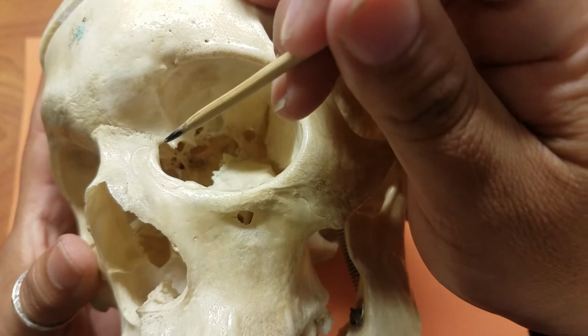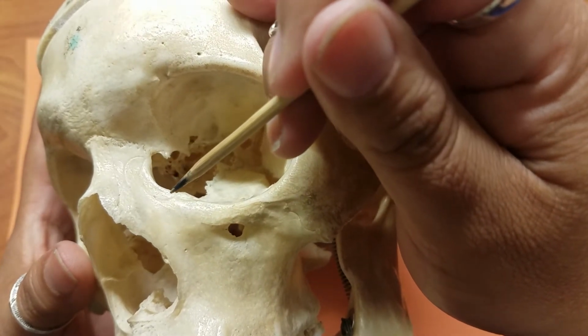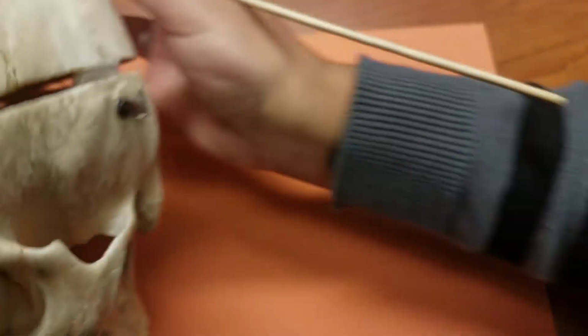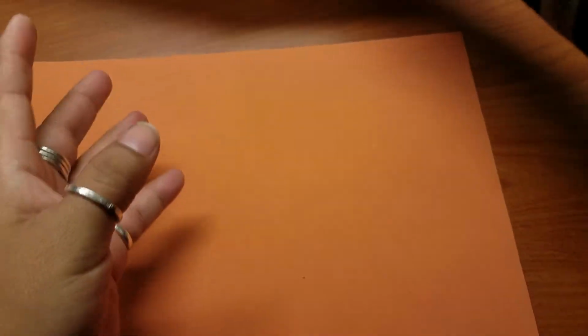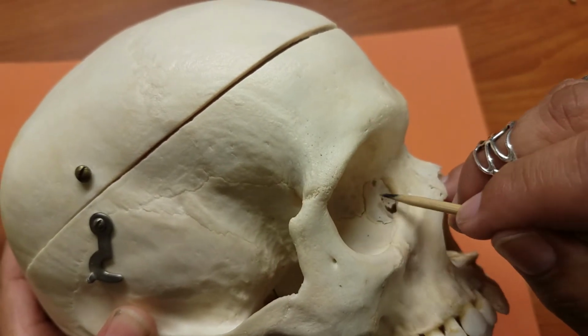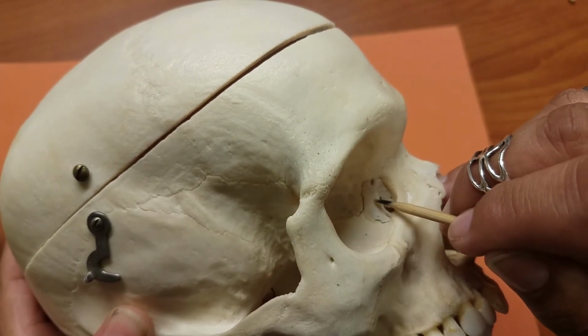And then what's missing here, because on most skulls it starts to deteriorate, is this little lacrimal bone that sits right here. So I'm going to grab the other skull real quick and show you that right there we can see our lacrimal bone. Okay, so it is there.